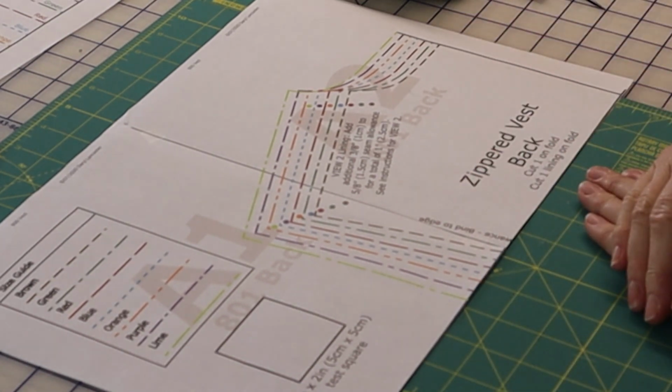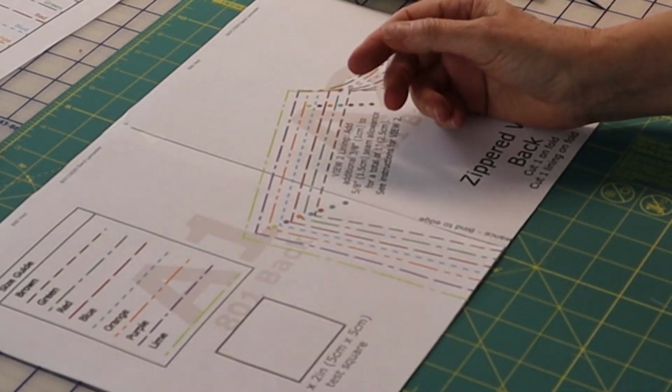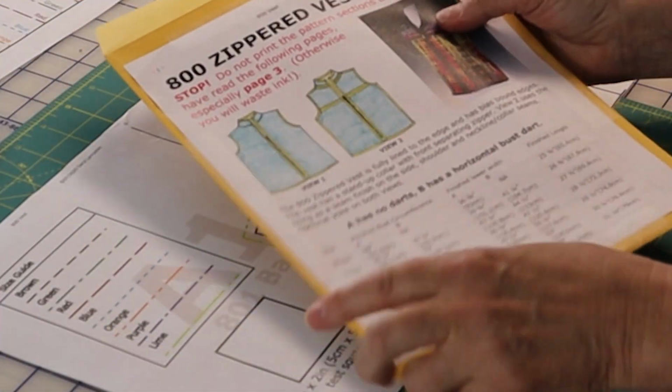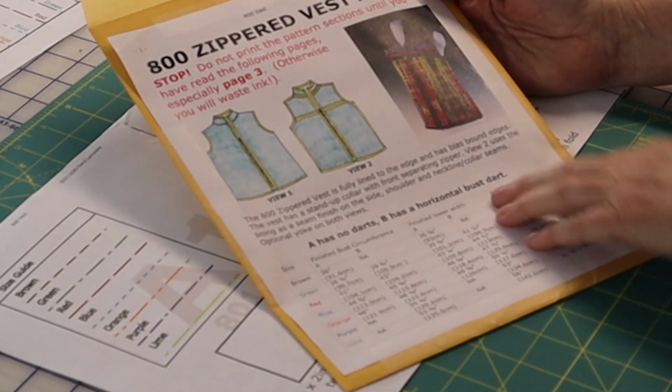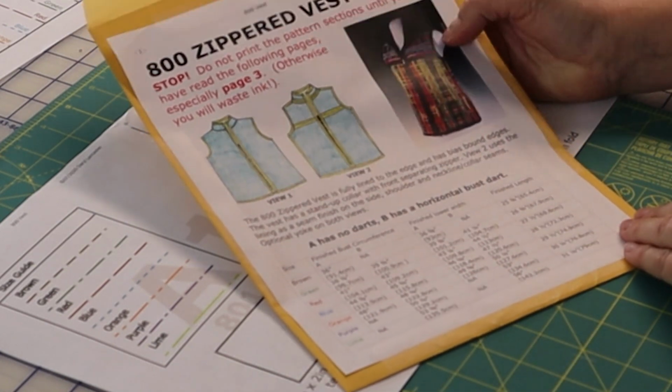They can be broken apart to reassemble the printed pages into a stack, and then I store them all in a catalog envelope with the first page on the front so I remember what the pattern is.